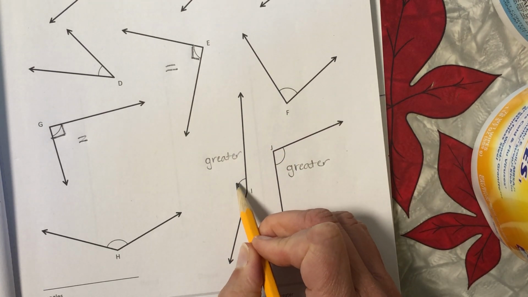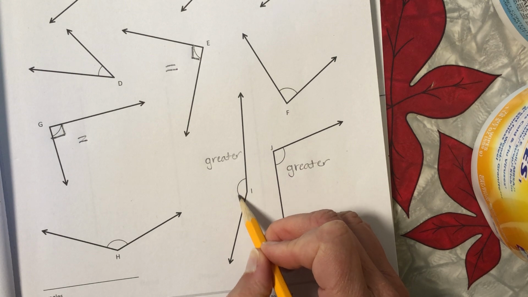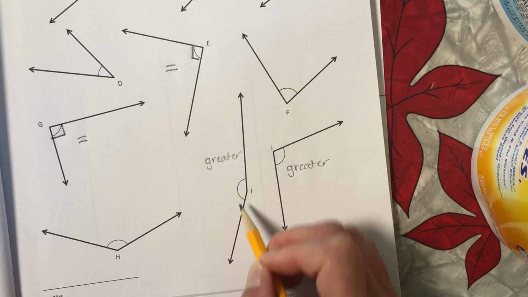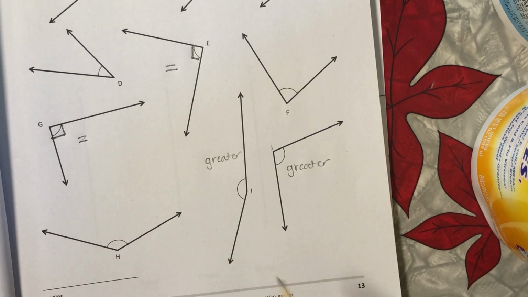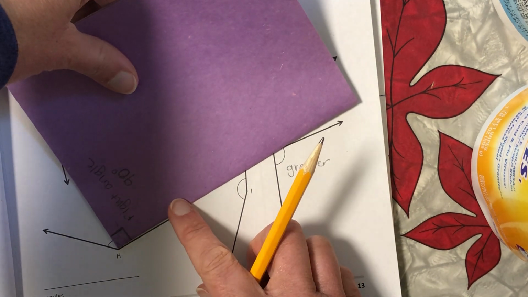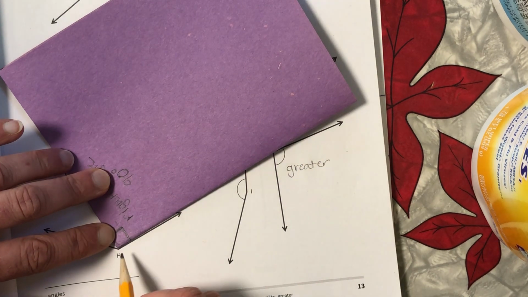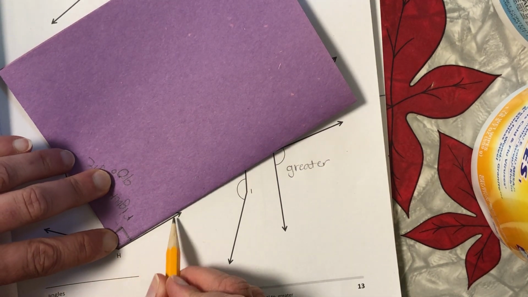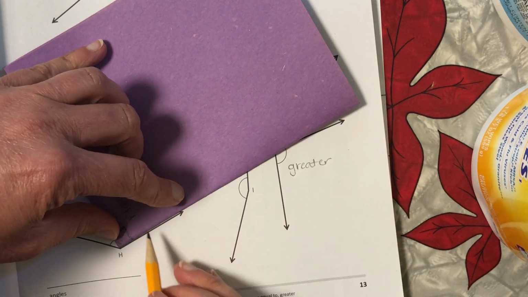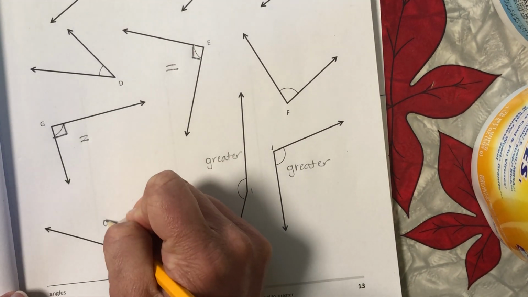Look at that great big circle there. That's definitely greater than a right angle. That's a dead giveaway. In fact, it's almost a straight line, but not quite. And if you said angle H, you were also correct, but we're just going to test it to make sure. I want you to always do that. I'm going to match up the vertices, match up the side of my right angle template with one of the rays, and definitely, yes, H is greater.